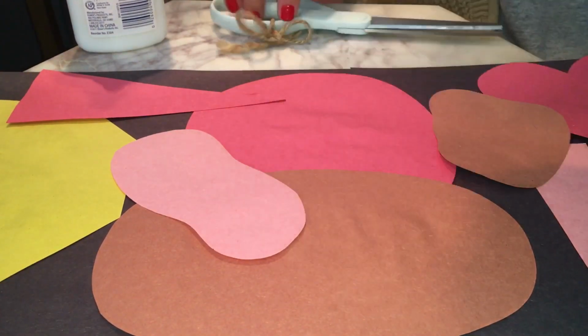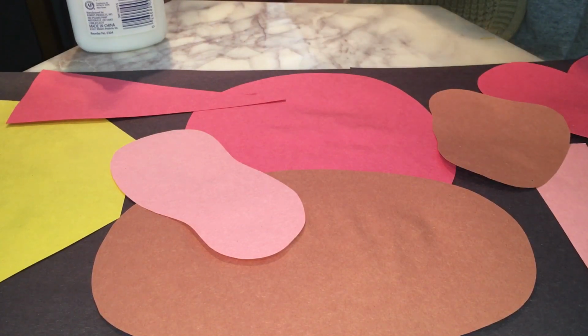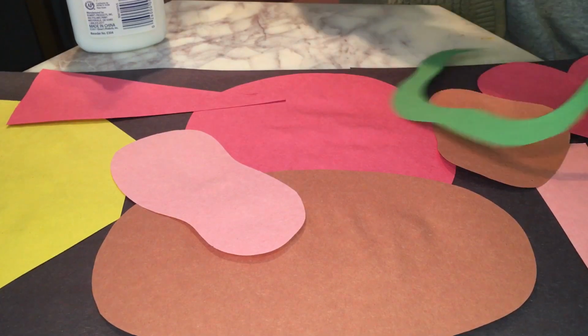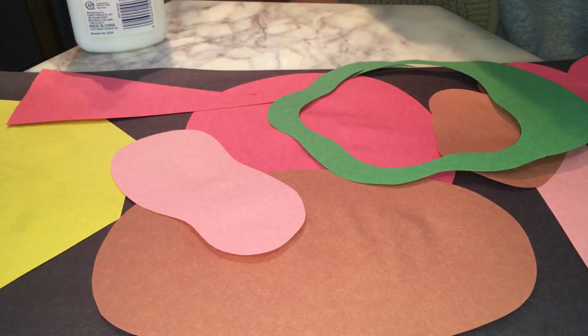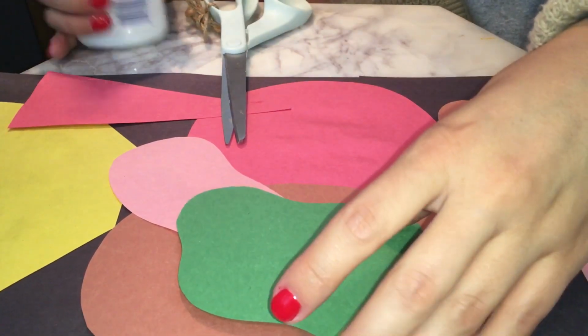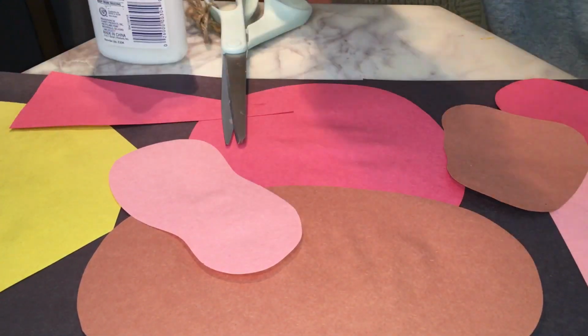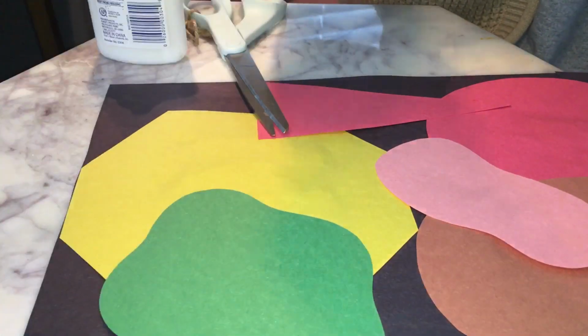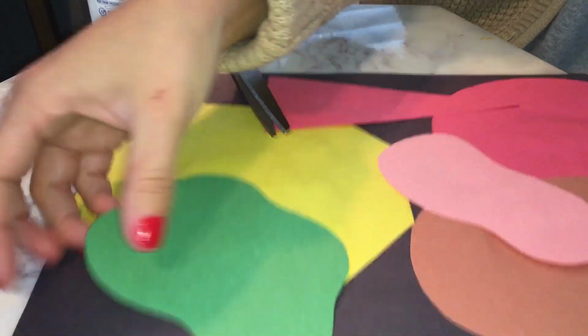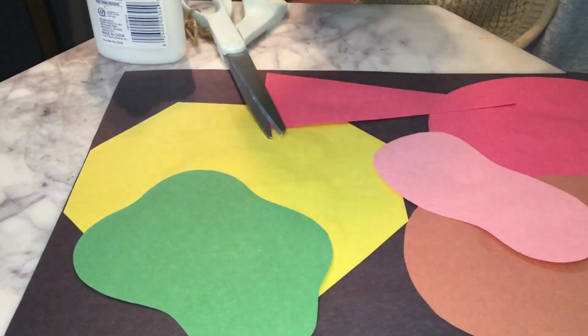I have my big puddle. I'm gonna make my puddle much smaller. The puddle shape is a little bit smaller now. I'm going to put some glue on there. Maybe add it over here. Sure. Just try and lift that up just a little bit. There we go. Okay.